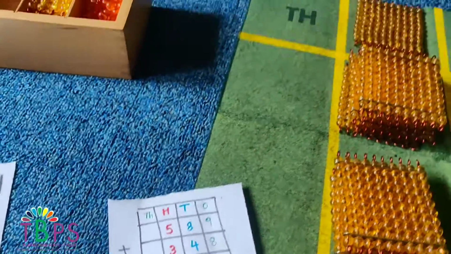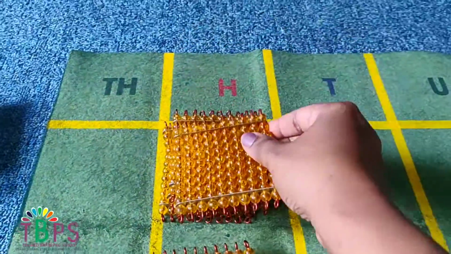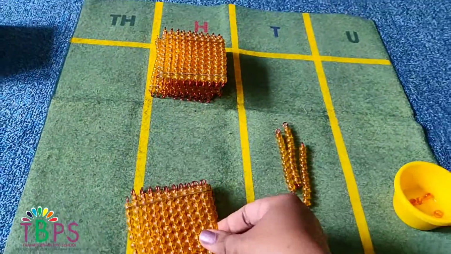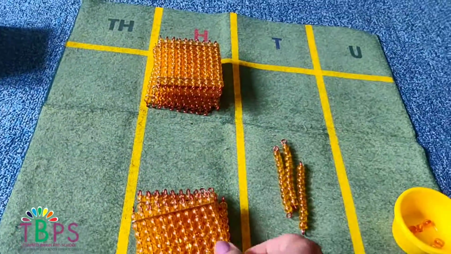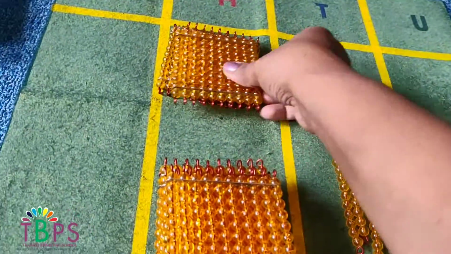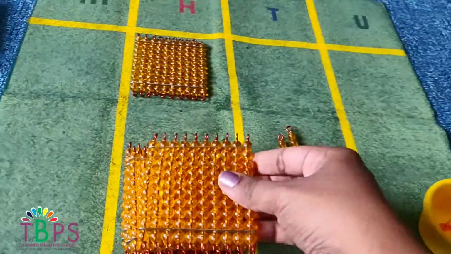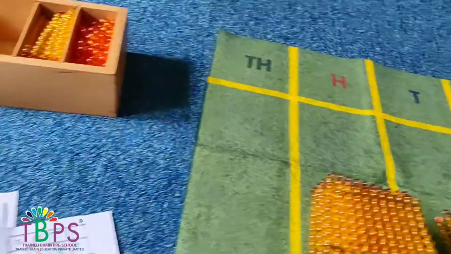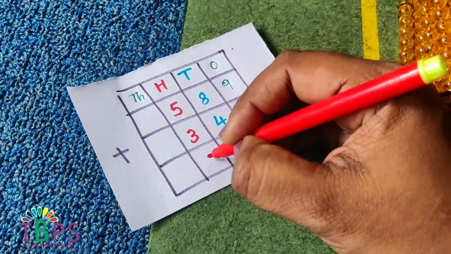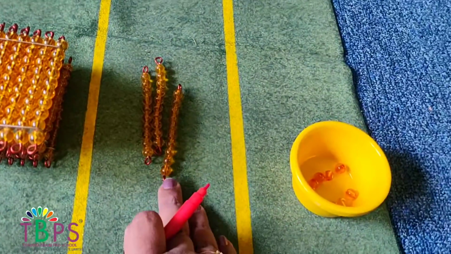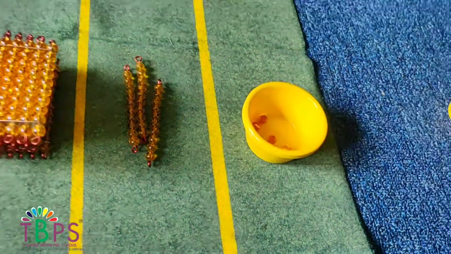Let's count the hundreds. Let me join all of them. Okay, so let's count: 100, 200, 300, 400, 500, 600, 700, 800, 900s. So we have 900s. So the answer is 937. 937 is our answer.